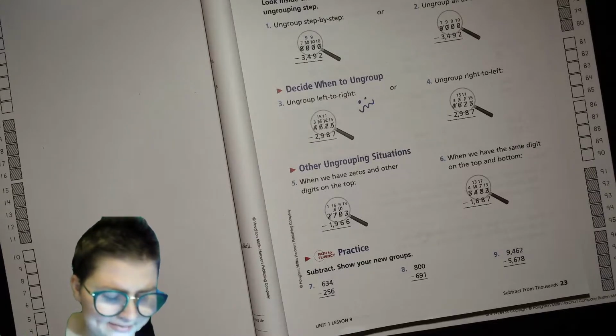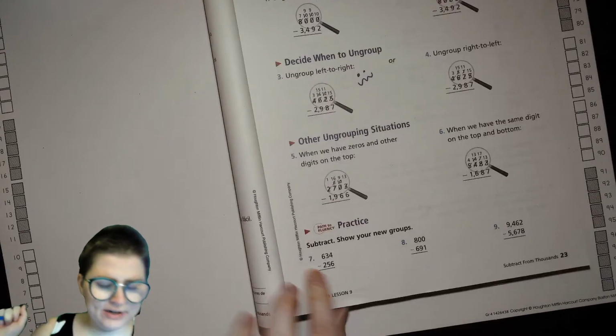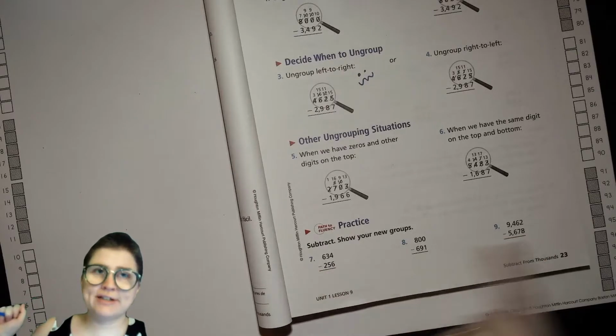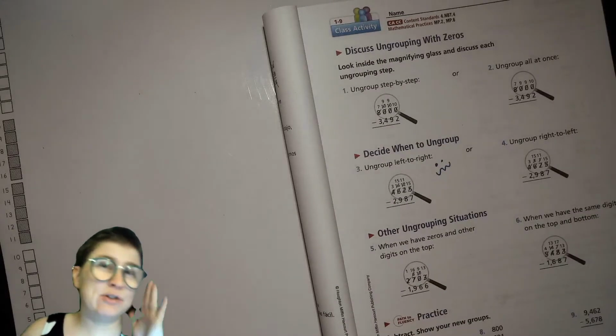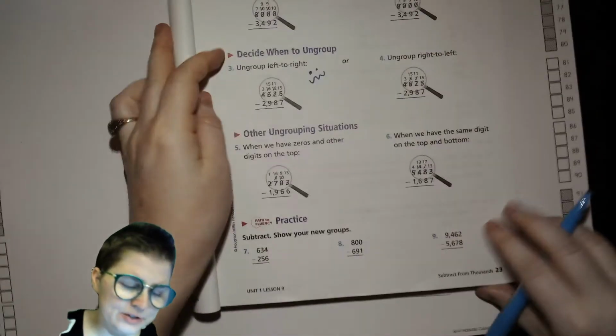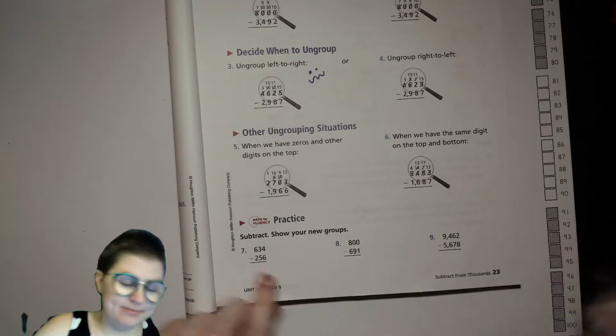Okay, I think that covers it. So we're going to go ahead and do these 3 for sure together, and then if you're feeling good, you can go ahead after we've done these 3 together and do row by row, checking in with me, but I don't want you to get too far ahead, okay? So let's start with number 7.